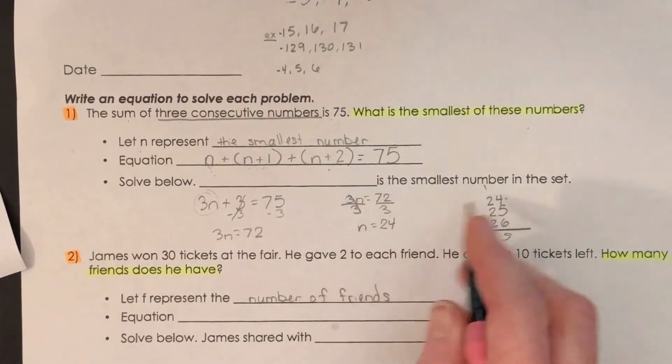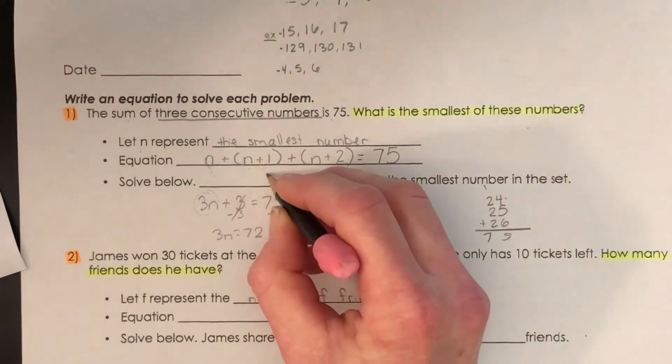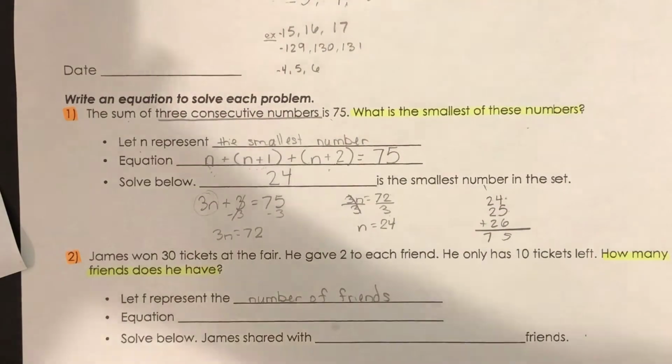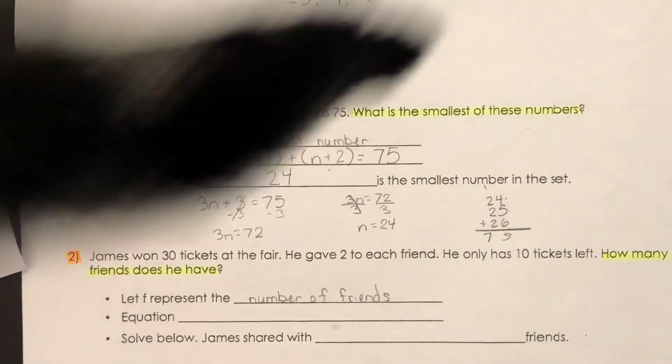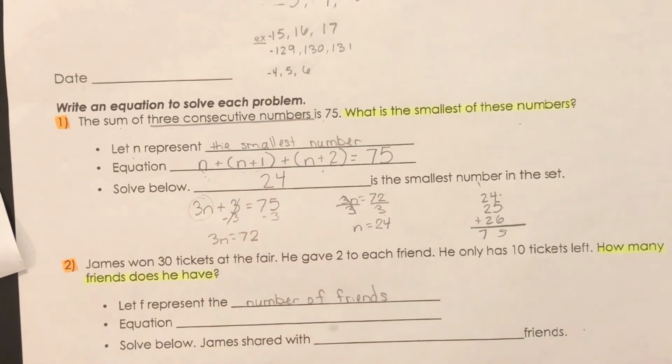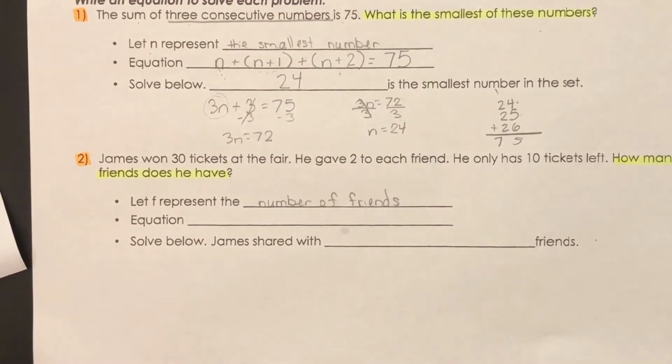Now, I need to identify the smallest number. The smallest number is 24. Always be careful when you solve these equations that you actually answer the question that's being asked. So, 24. Number 2. James won 30 tickets at the fair.